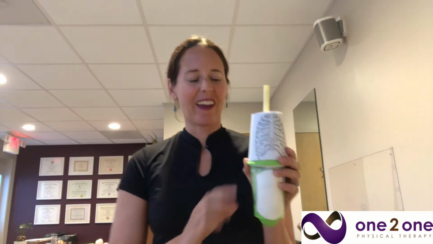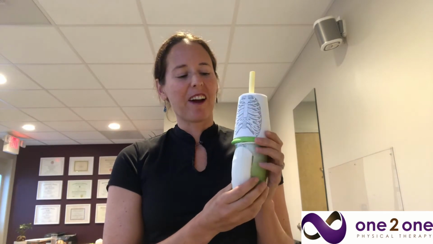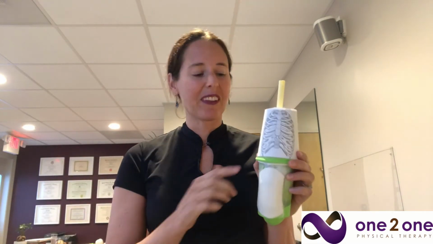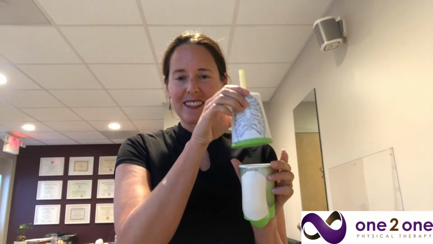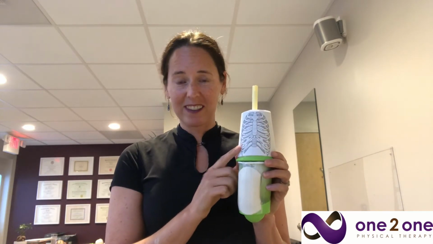Hello, I'm going to talk about belly breathing, and I'm going to use this model to demonstrate why belly breathing can actually be detrimental to you, or not detrimental to how you're breathing. So this is our thoracic cavity, our rib cage, where our lungs are.